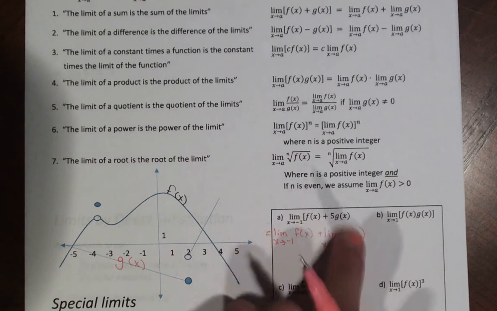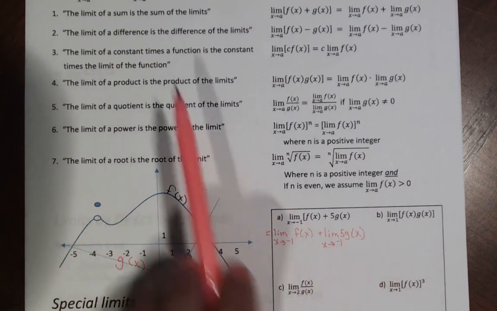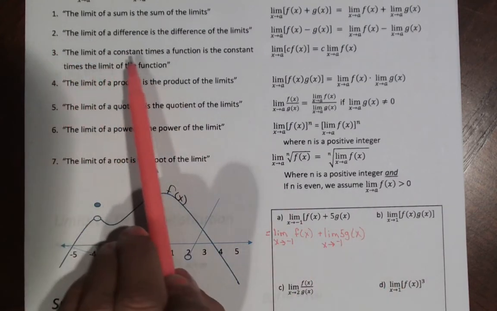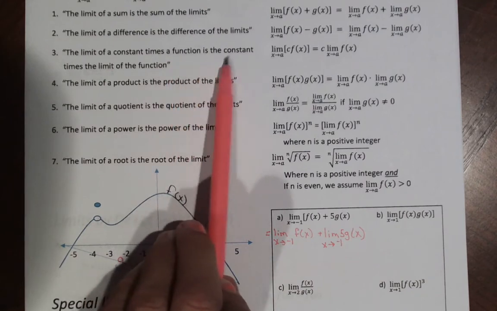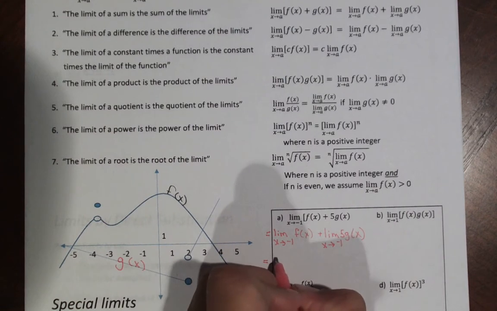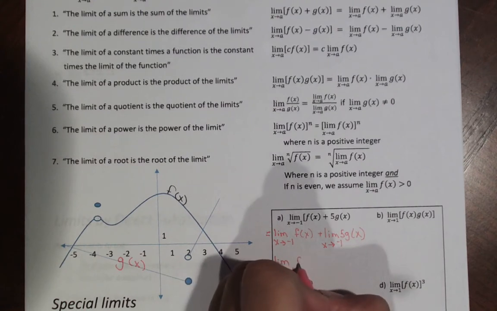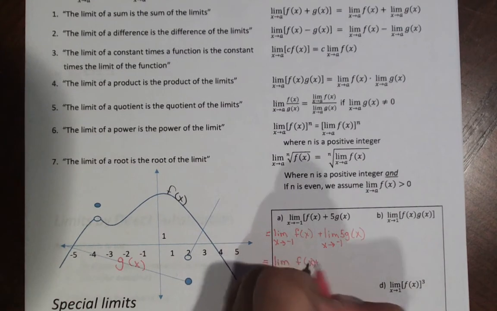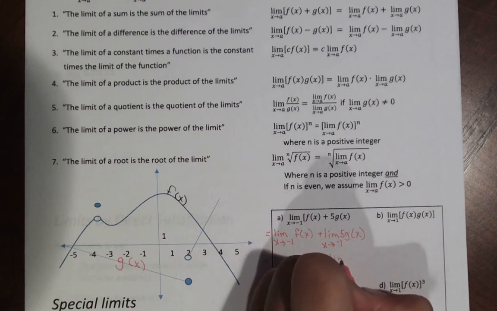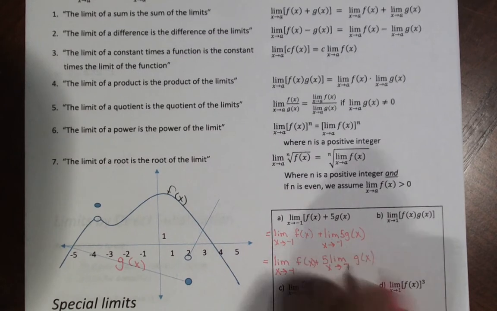And now that I have this, I could use another limit law. That limit law is the one that says the limit of a constant times a function is the constant times the limit of the function. So this is going to be equivalent to the limit as x approaches -1 of f of x plus 5 times the limit as x approaches -1 of g of x.